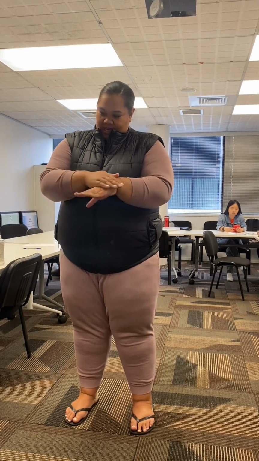Second step, we will go into rubbing the surface above our hands and on our palms, and then we will continue to go in between our fingers like so, and then continue on the other side.